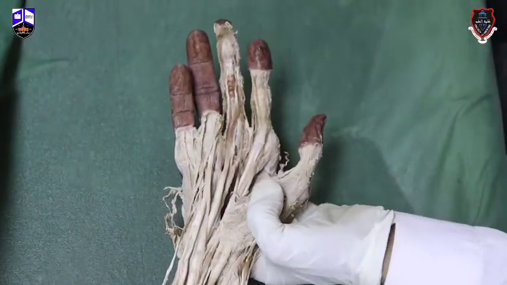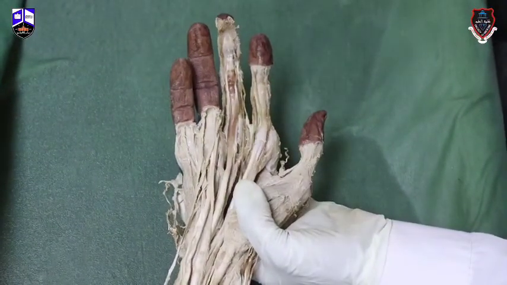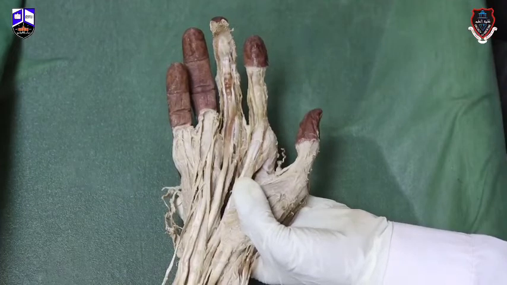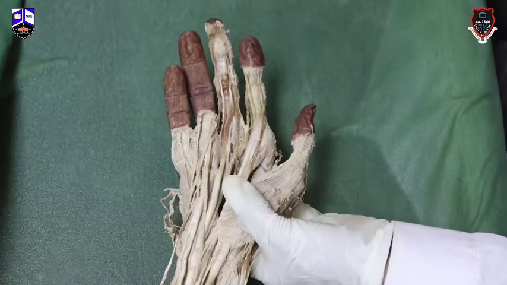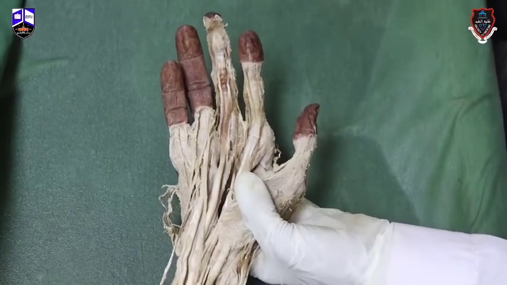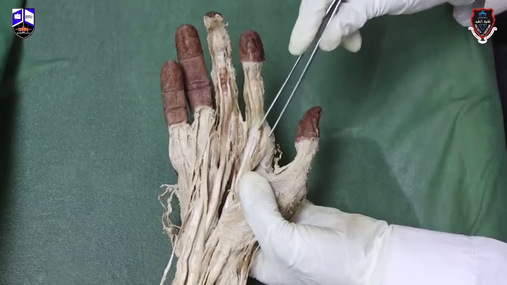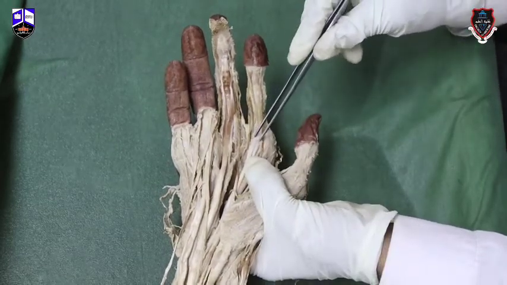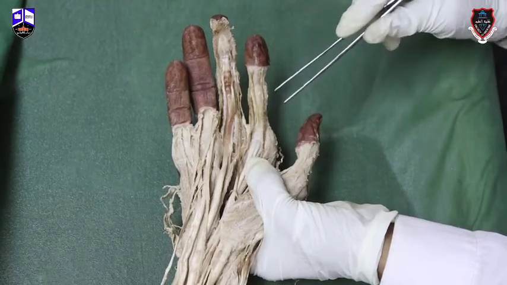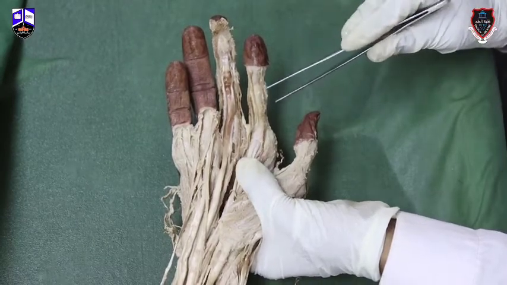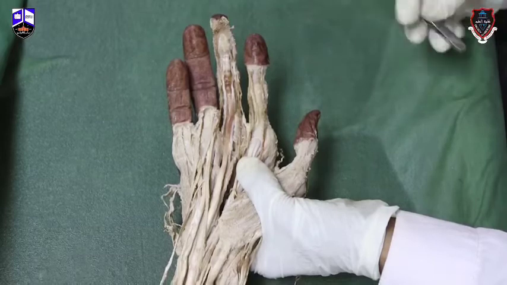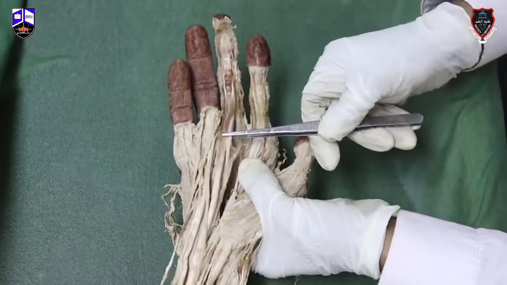The next structure that we would like to demonstrate in this station is called the fibrous flexor sheath. The fibrous flexor sheath is a fibro-osseous tunnel that provides a passage for the flexor tendons.